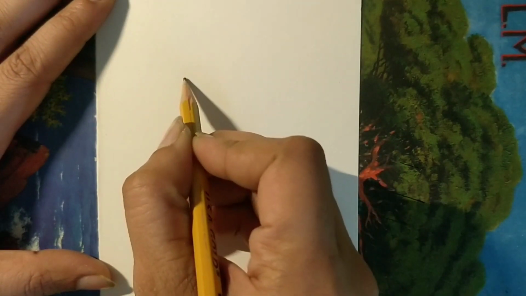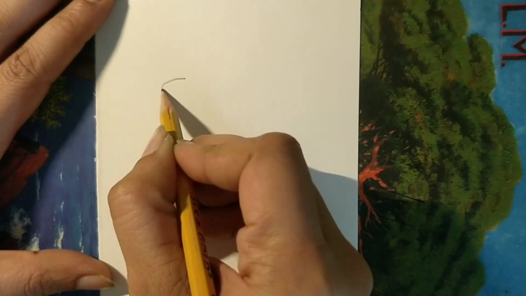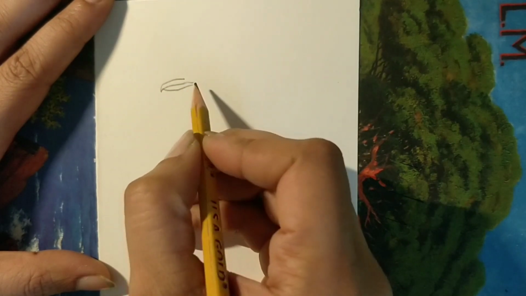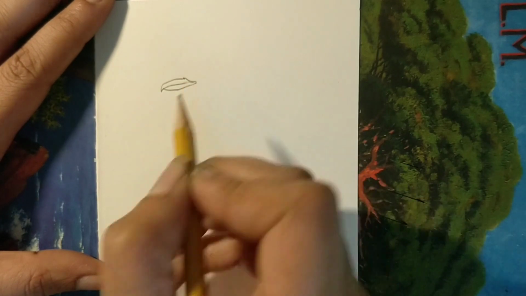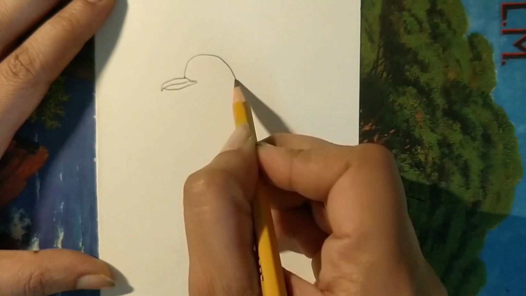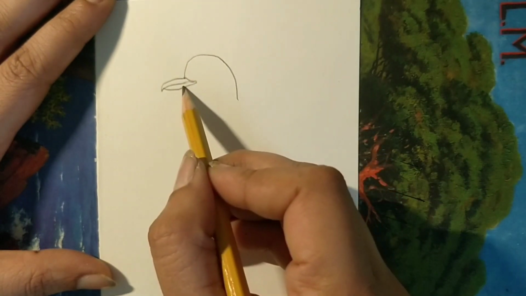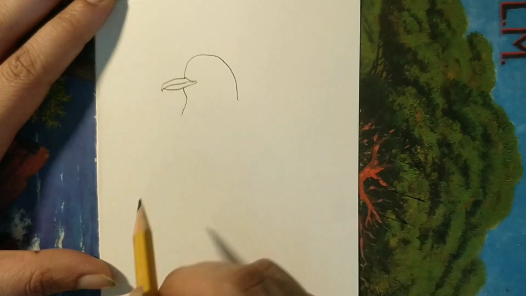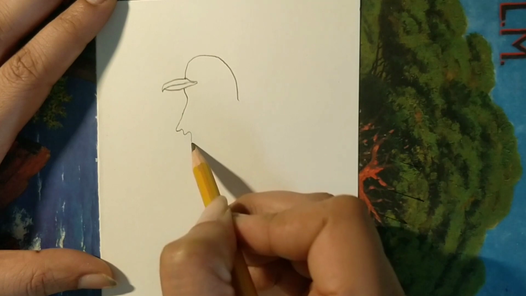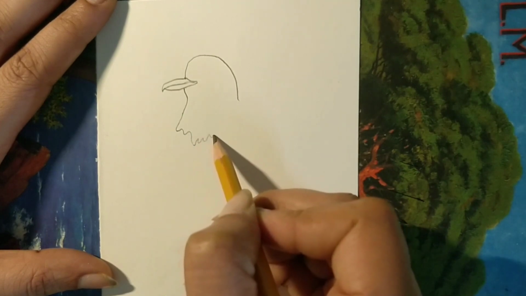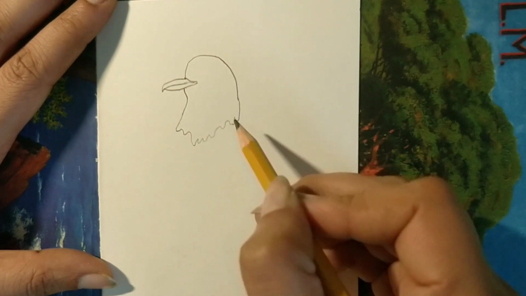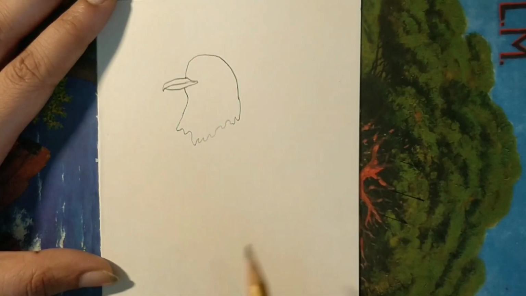So the first thing is the beak of the bird, it's gonna be very pointy. So the beak has to be very pointy and the head is gonna be nice, like here. Okay, so in this part I am defining the white feathers. Just stay along and keep doing this nicely.